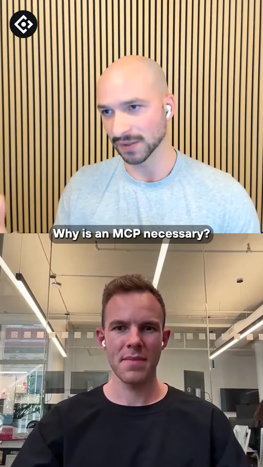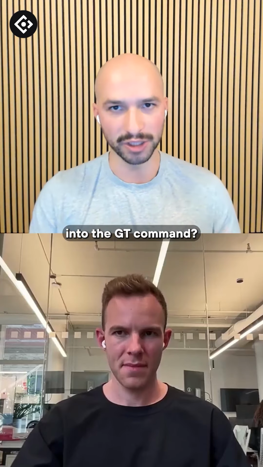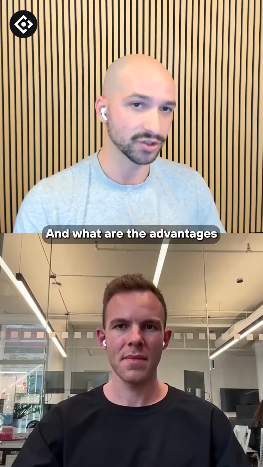Why is an MCP necessary? Why can't you just bake in that functionality into the GT command? Because it's already text in, text out. And what are the advantages of doing an MCP?